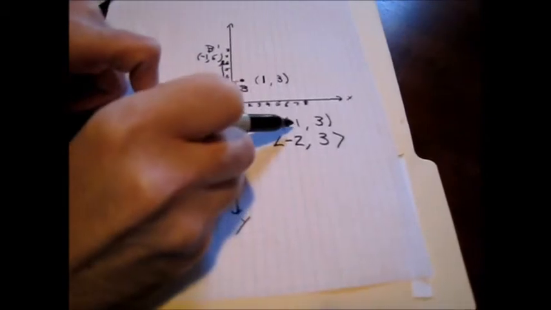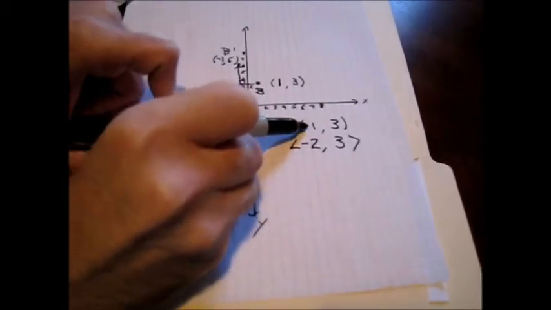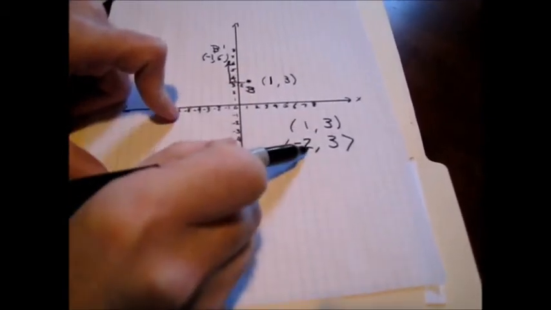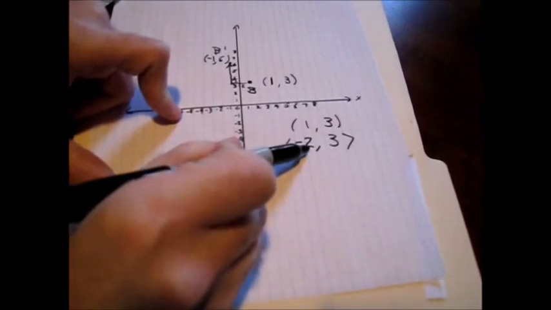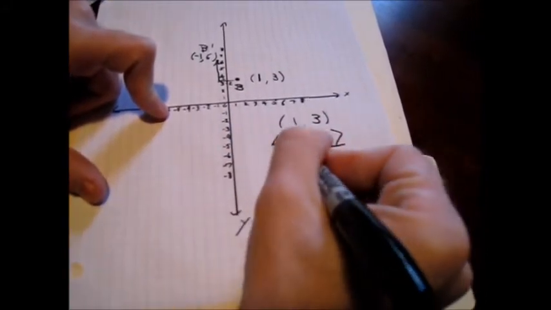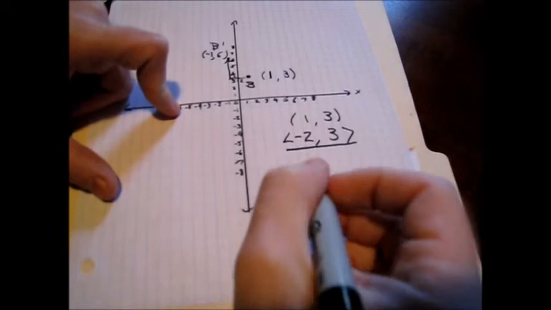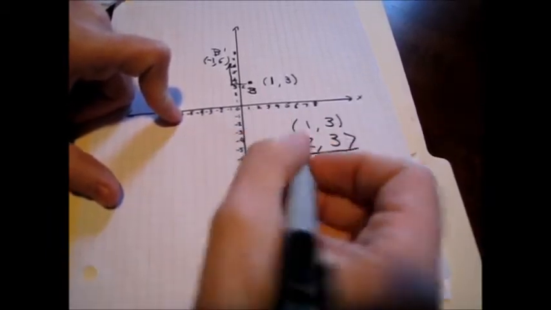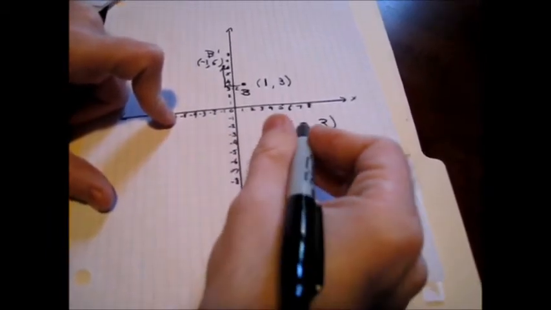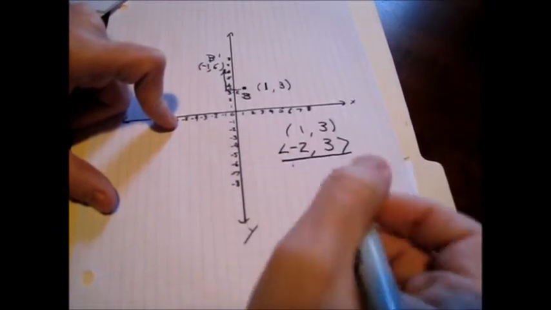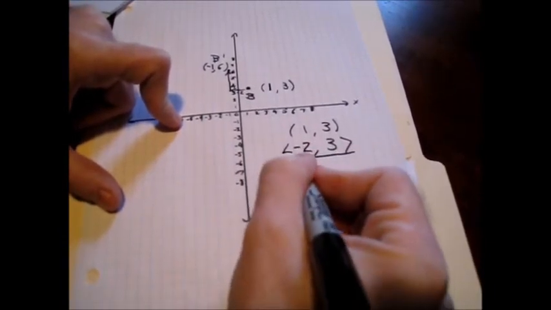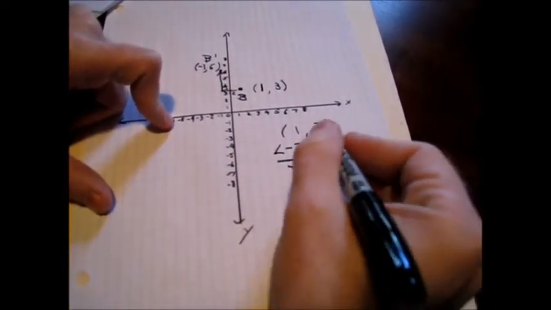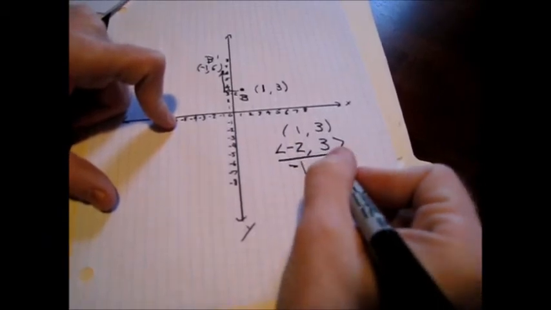And if we add our original point along with the coordinates of our vector, we're going to get something very useful. So we're keeping these separate. We're going to get 1 plus -2, which gives us -1. And then we get 3 plus 3, which gives us 6.